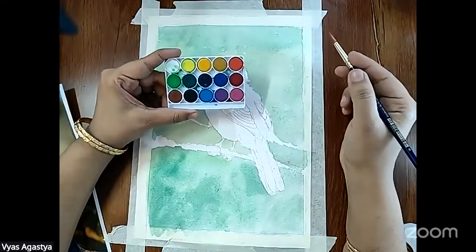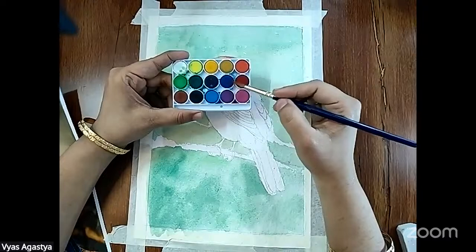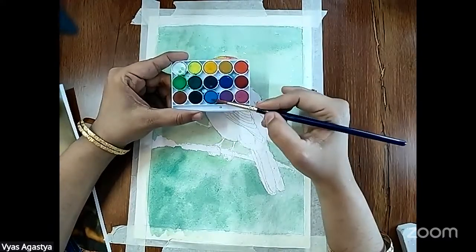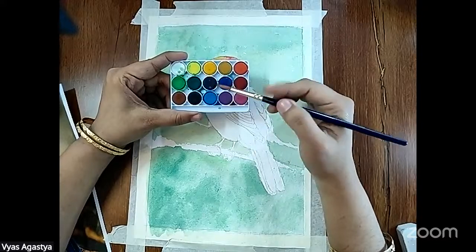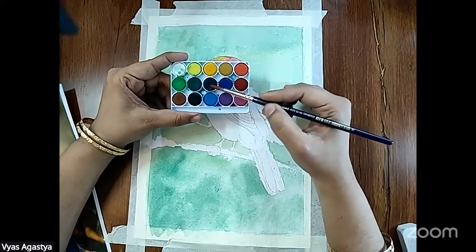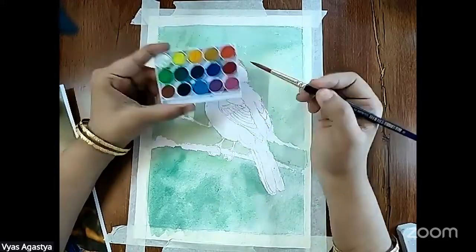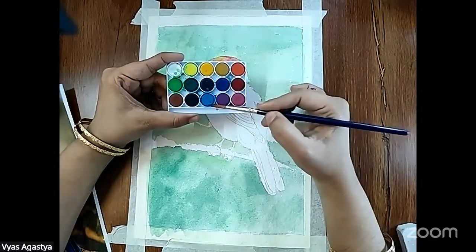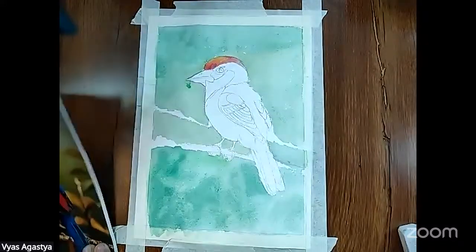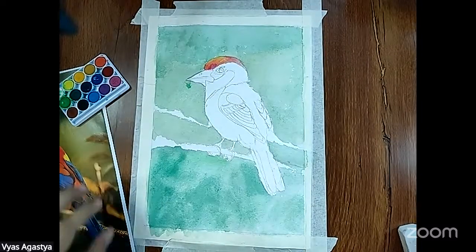Okay. This is cobalt blue. We'll call it cobalt blue. And this is sky blue or blue hue. Blue hue. Here it is Persian blue. So these are three types of blue colors we are using in this bird. Okay. I'm repeating: cobalt blue, blue hue, Persian blue. Okay. Whenever I am telling these names, please remember.